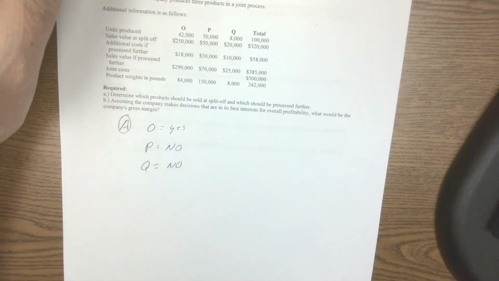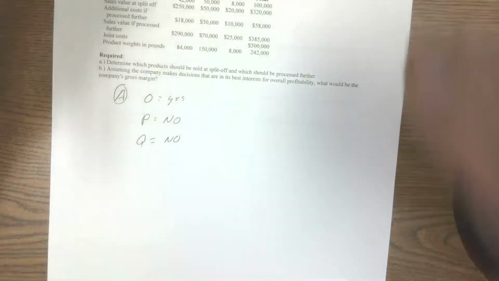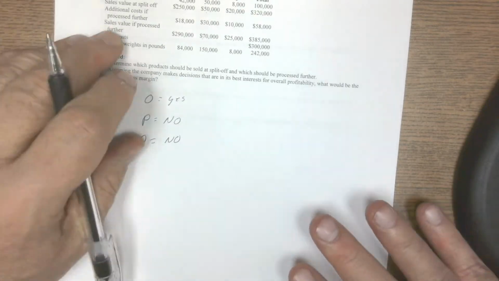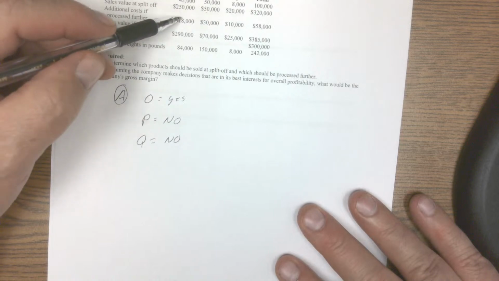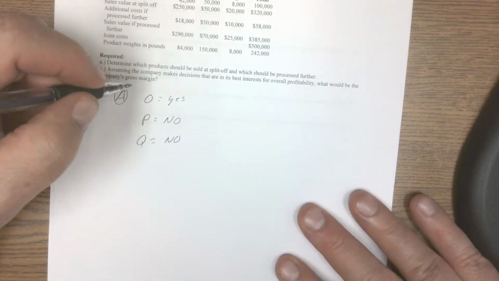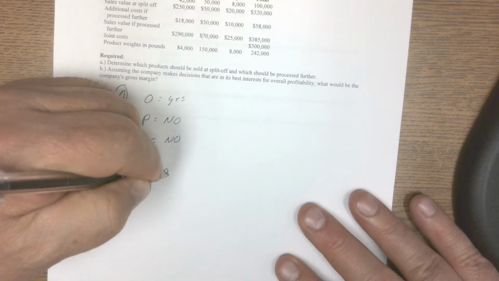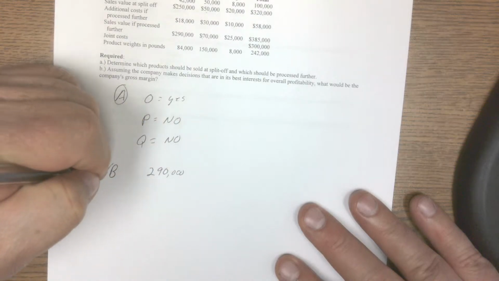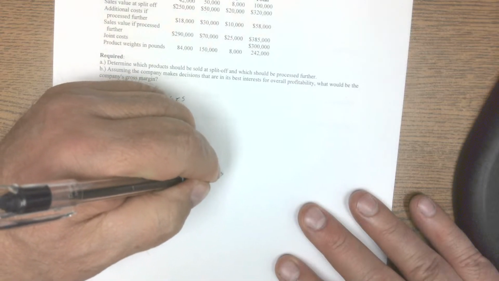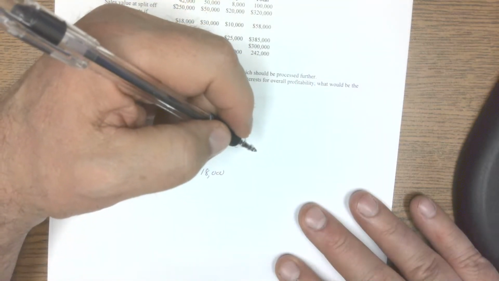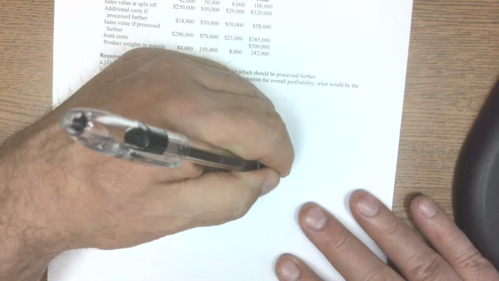Assuming the company makes the decisions that are in the best interest for overall profitability, what would be the company's gross margin? Okay, so the only one we're going to process further is this one. So our revenues on O will be 290,000 minus 18,000, which gives us a net realizable value of 272,000.